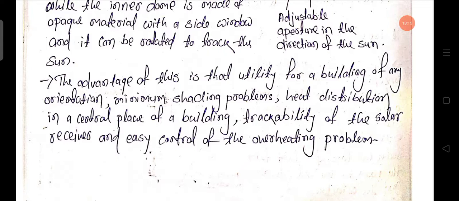That means it captures radiation in 360 degrees, and minimum shading problem. Minimum shading means there is no shade.